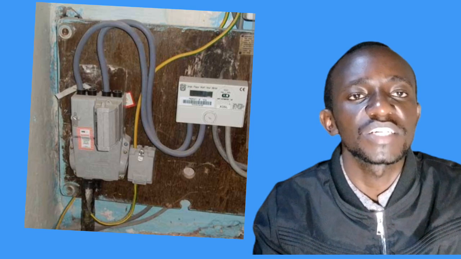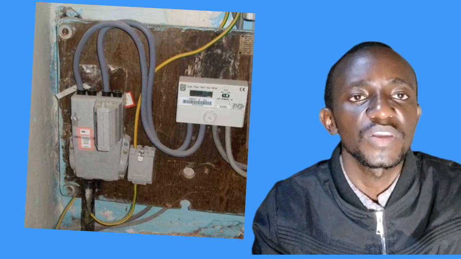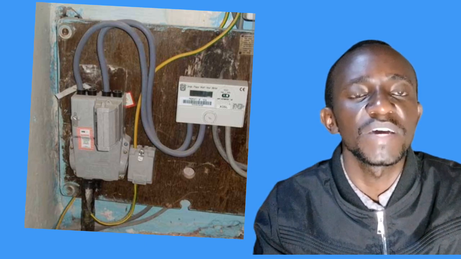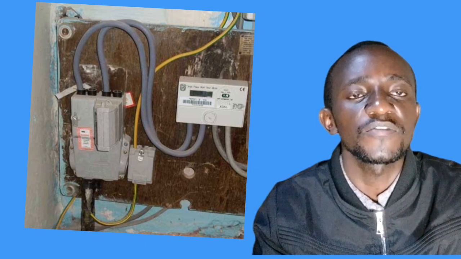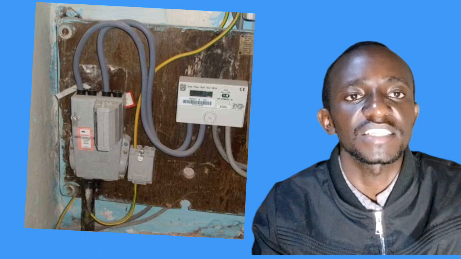Then we have the cutout. The cutout is a control equipment, a switch gear, just used for making sure that whenever the supply authority comes to the consumer's equipment, they have a way of switching off the consumer's equipment before they do their maintenance. That is the purpose of the cutout.